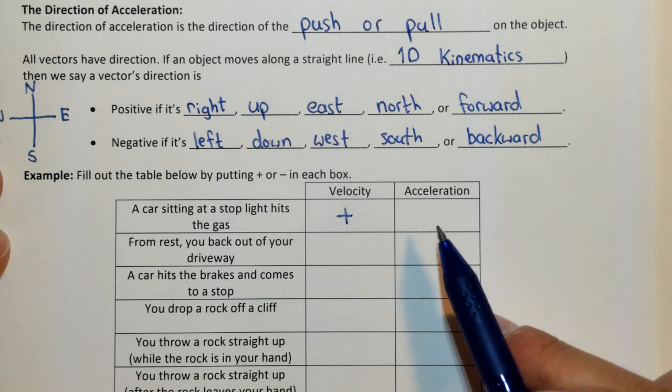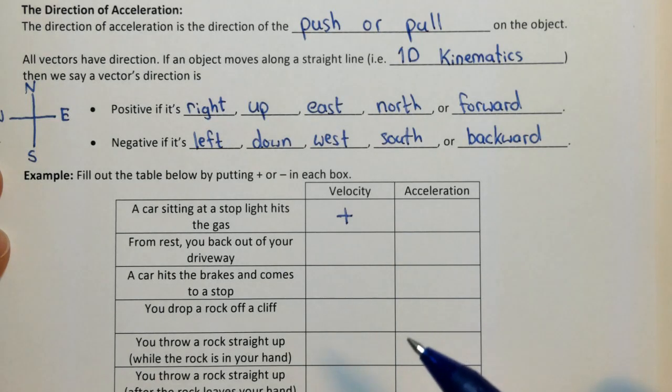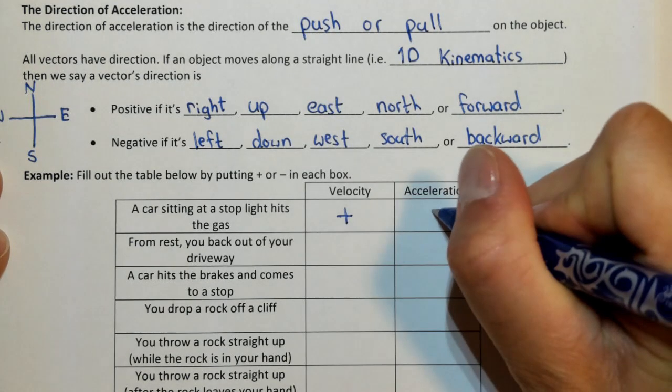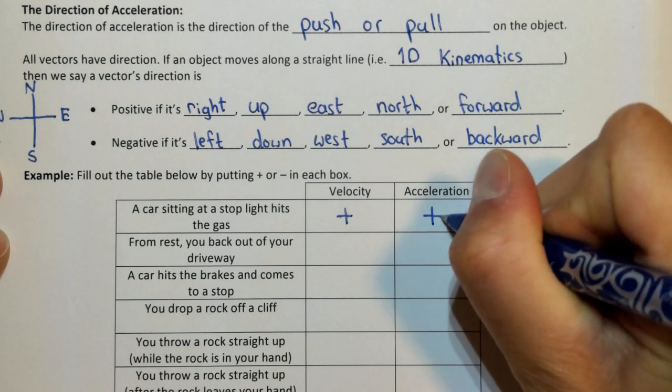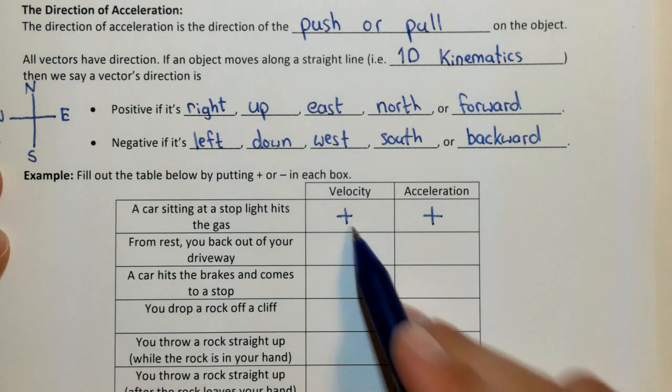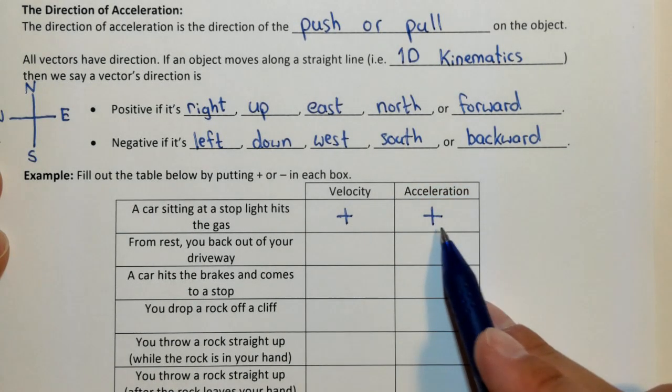Well, when the car hits the gas, it gets a push in a direction. In this case, in order to speed the car up in a forward direction, it gets a push from the engine in a forward direction. The engine pushes the car forward. So the car is moving forward, and the push it's getting is also forward.